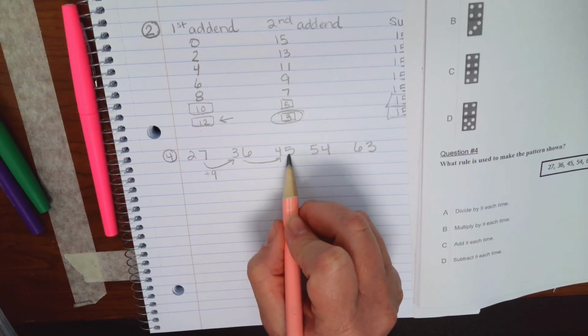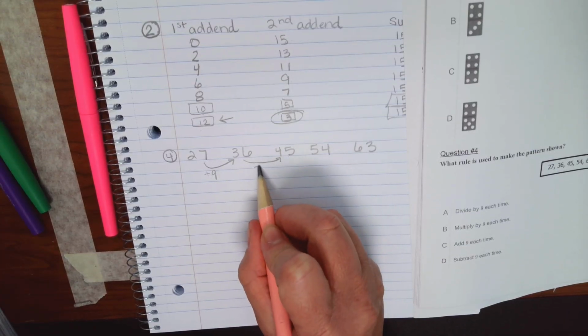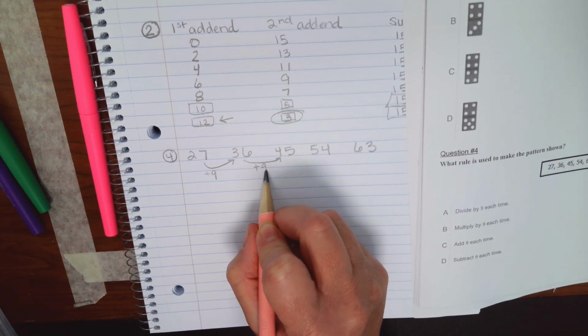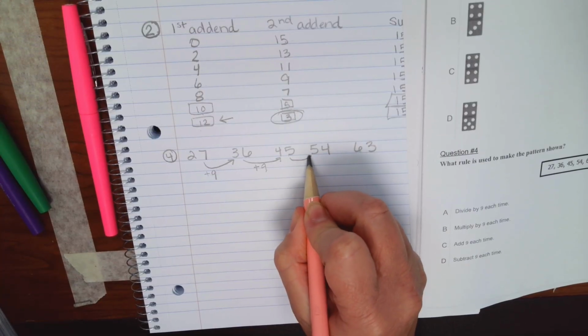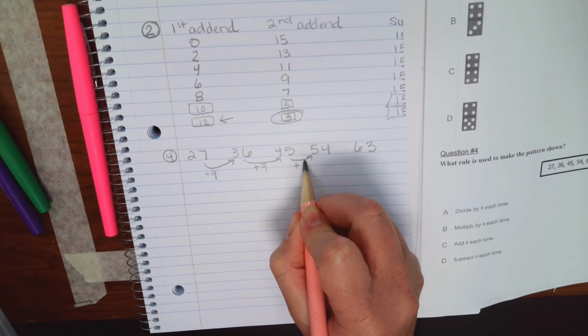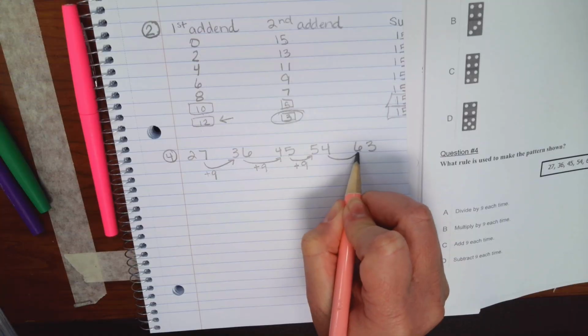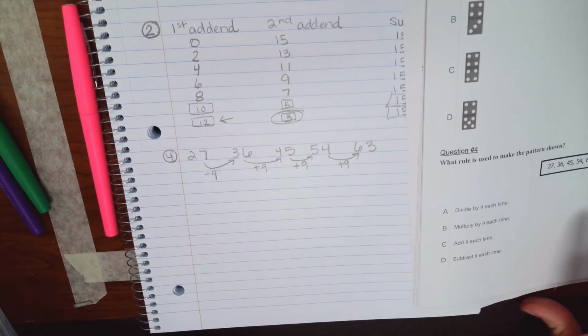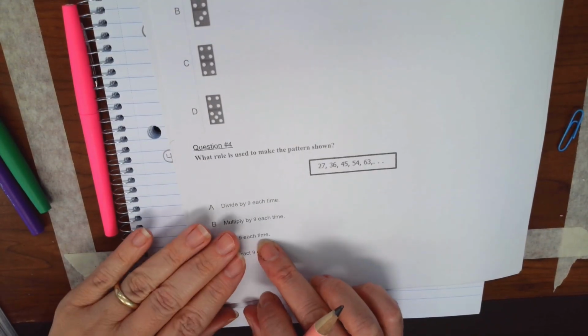Well, if I add 10, I'd get 46, and 1 less than that, because it's 45, is 9. Yep, I'm starting to see the pattern, are you? Good. So on this one, you should have add 9 each time.